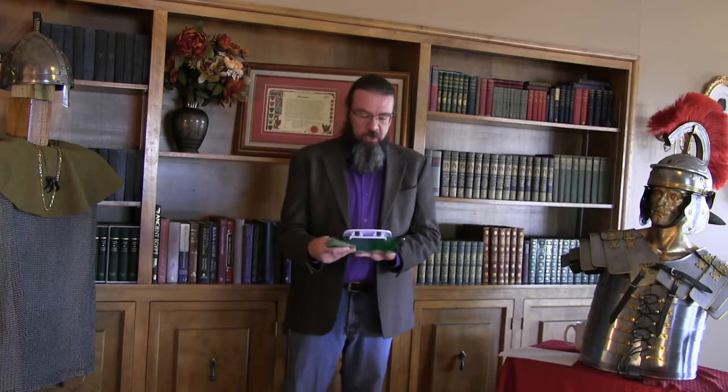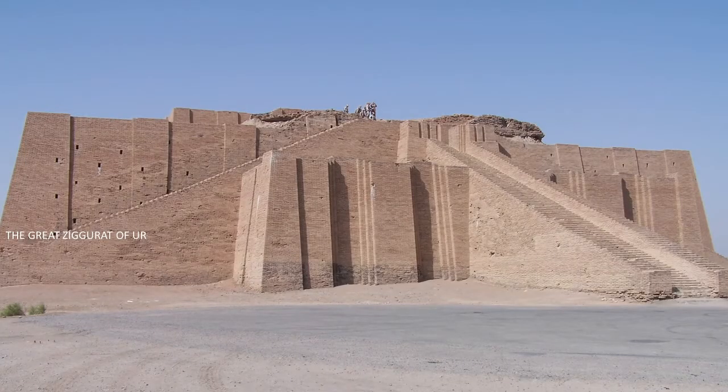So one of the most magnificent features of Ur is the Great Ziggurat. This structure would predate the time of Abraham, and I'll show you some photos of it and the ruins of Ur. The Great Ziggurat was built around 2100 BC.